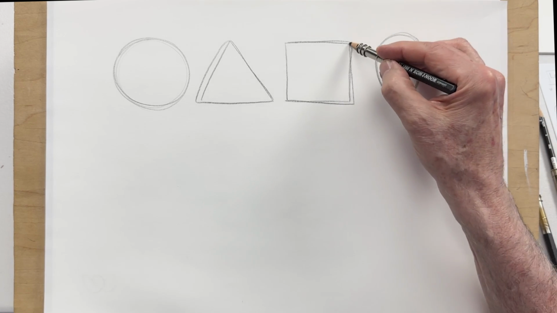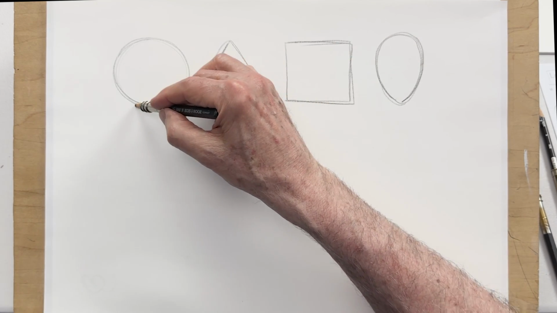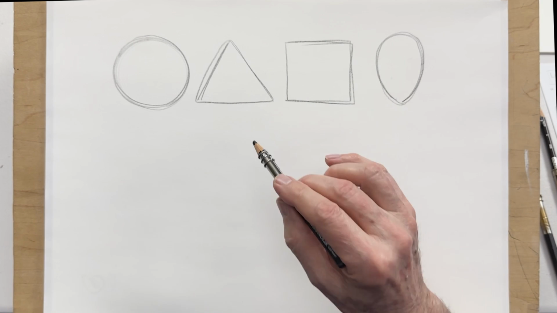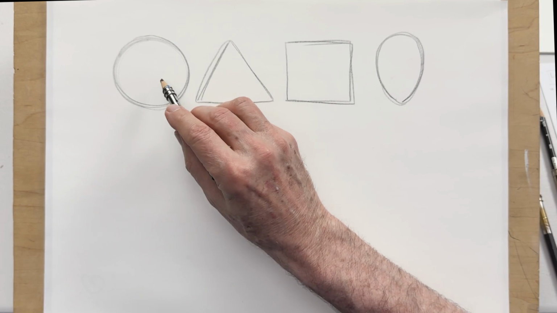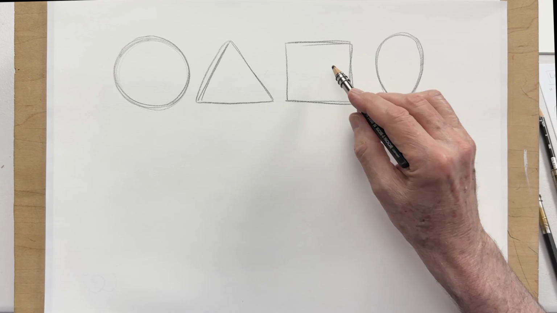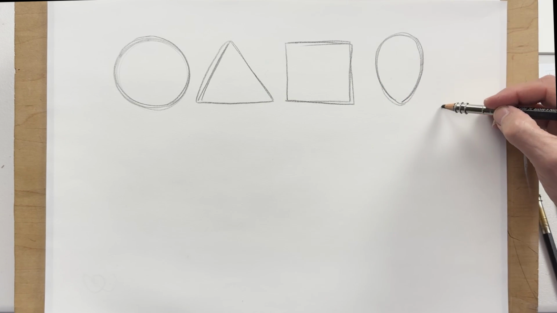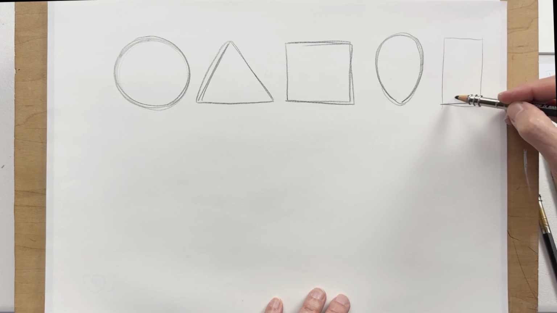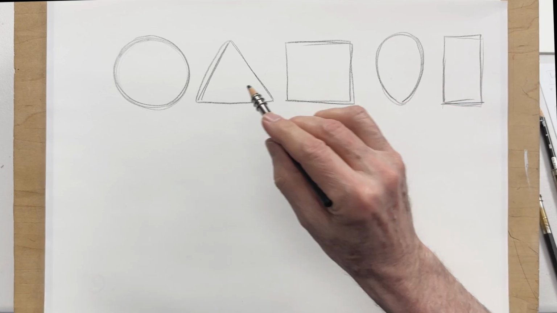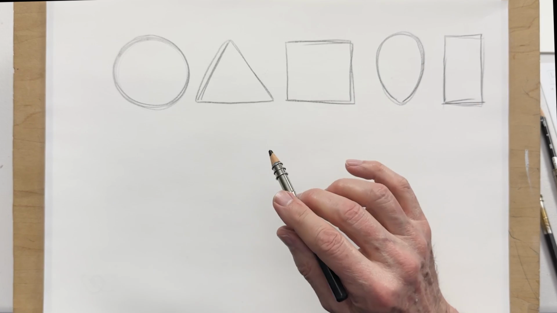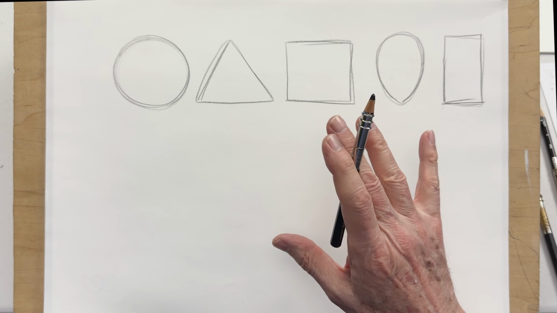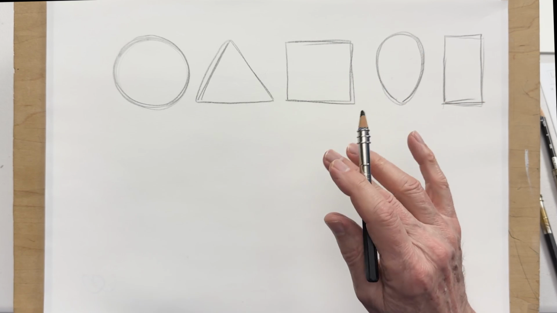And these shapes basically make up the greater percentage of cartoon character heads: circles, triangles, squares, and ovals. Now you can include also rectangles in that. It's basically a square that's been mashed together. But these basic forms will give you everything that you need in order to start to construct a really good cartoon head.